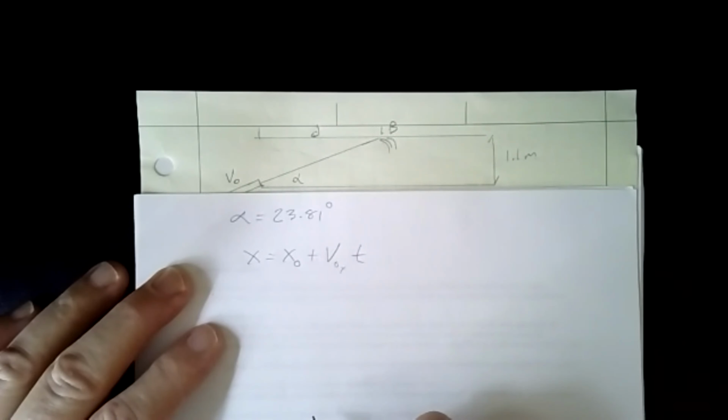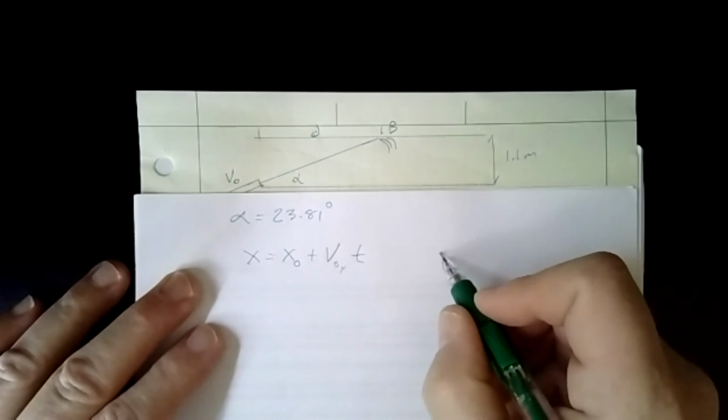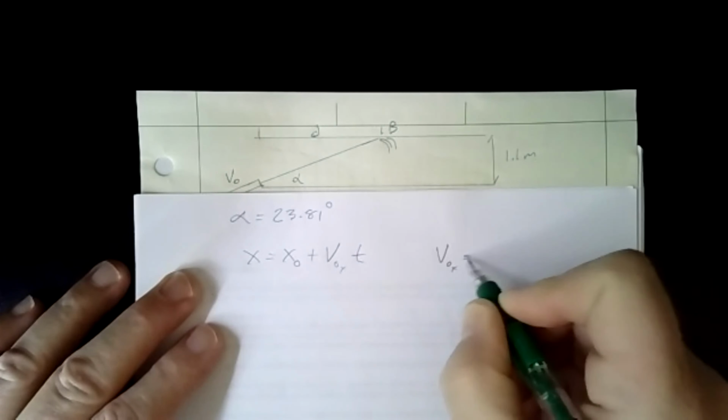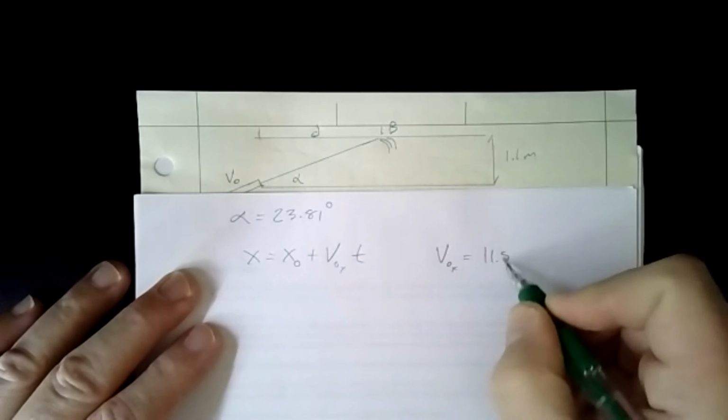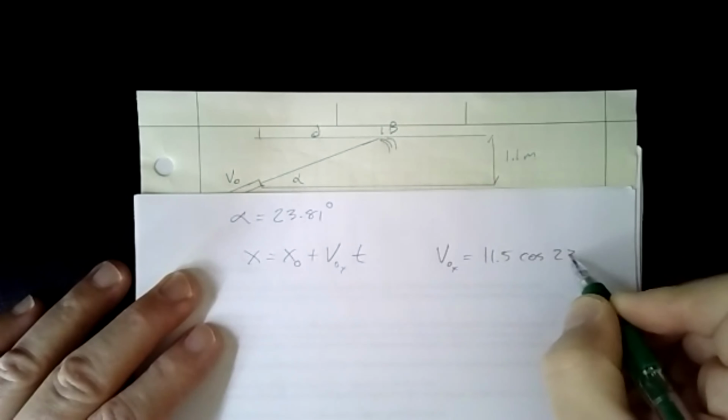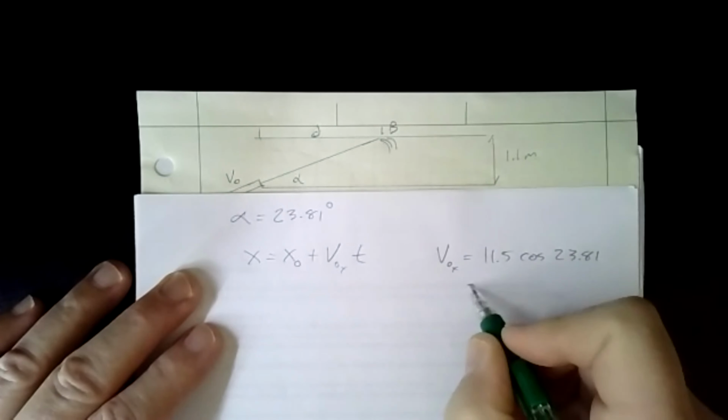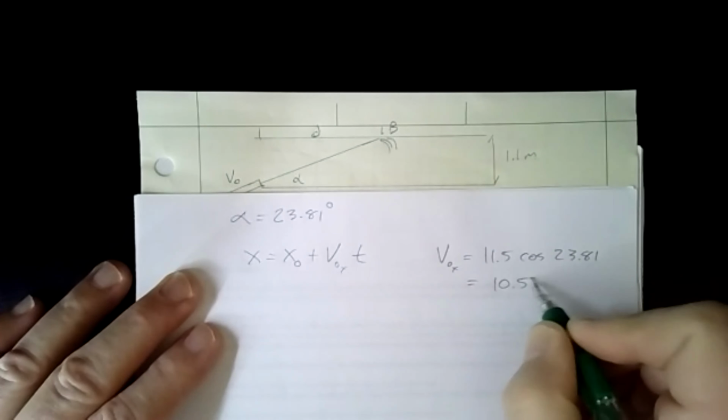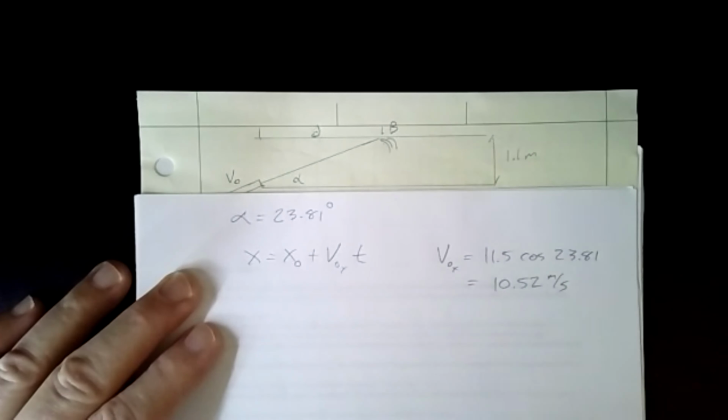Given that v naught in the x is just going to be 11.5 cosine 23.81, that's equal to about 10.52 meters per second.